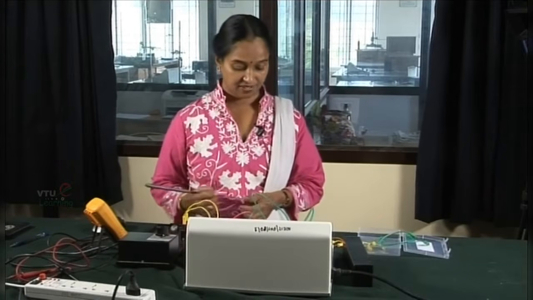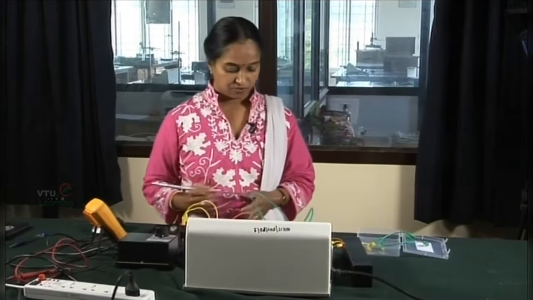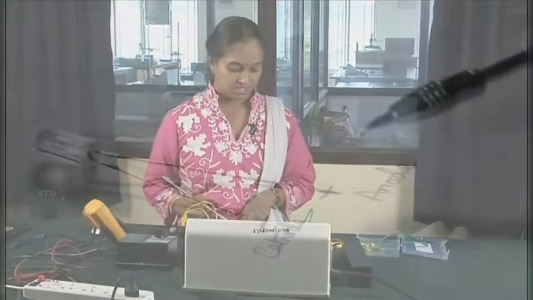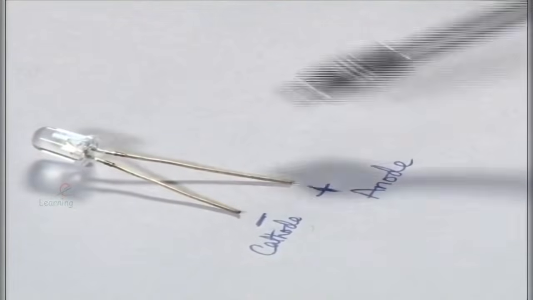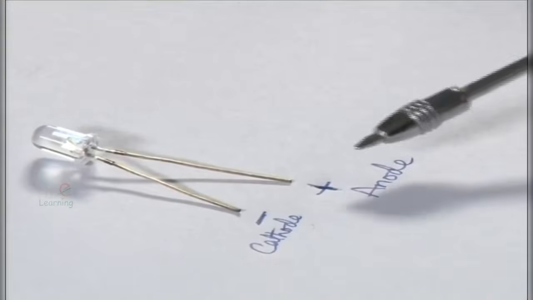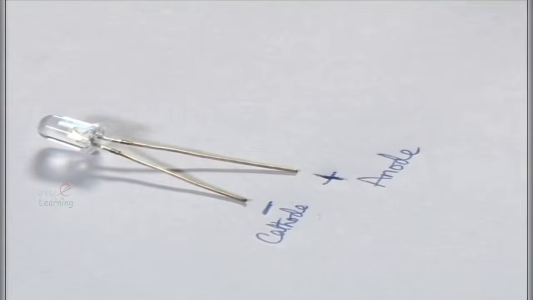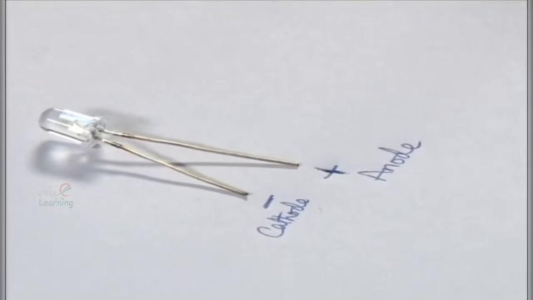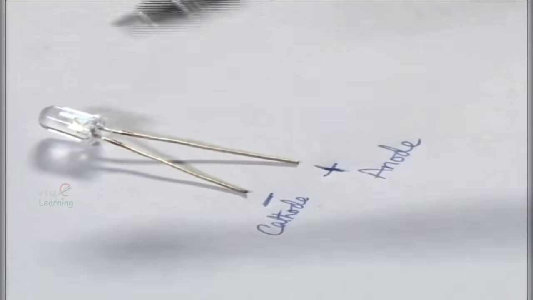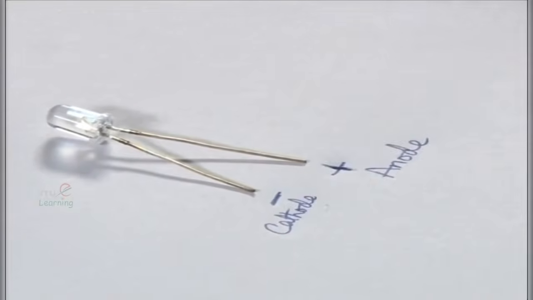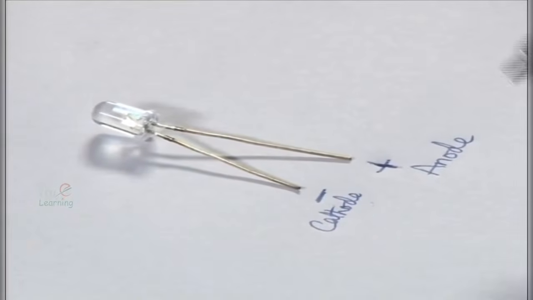Let us know more about the photodiode by studying its IV characteristics and the variation of photocurrent as a function of reverse voltage and intensity. Photodiode terminals are identified as follows: the longer lead is the positive terminal and the smaller lead is the negative terminal.